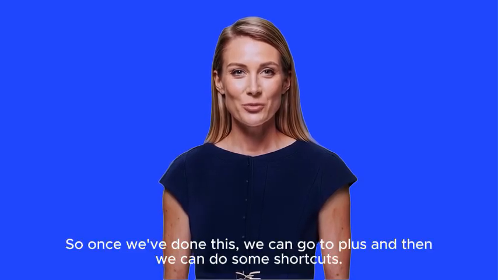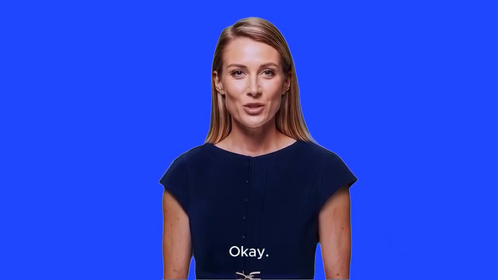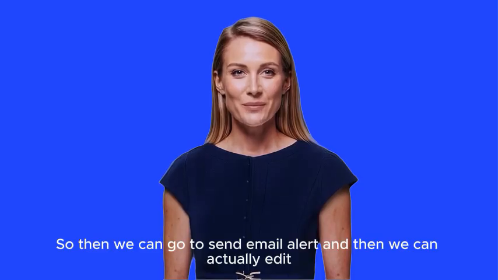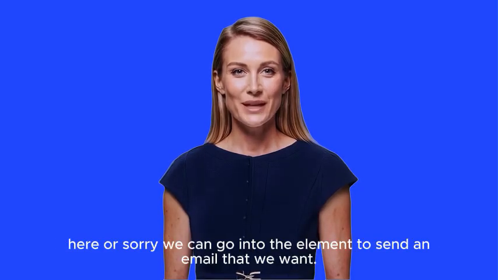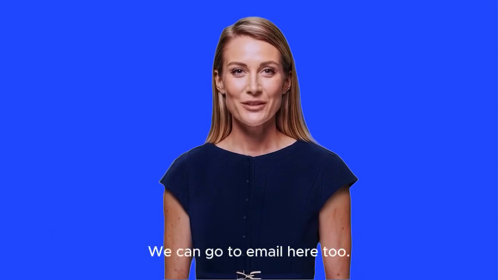Okay, so once we've done this, we can go to plus, and then we can do some shortcuts. Update triggering event, update related records, send email alert. Okay. So then we can go to send email alert, and then we can actually edit here, we can go into the element to send an email that we want. Okay? So from here we want to add or associate an action for the specific thing that we want to do.